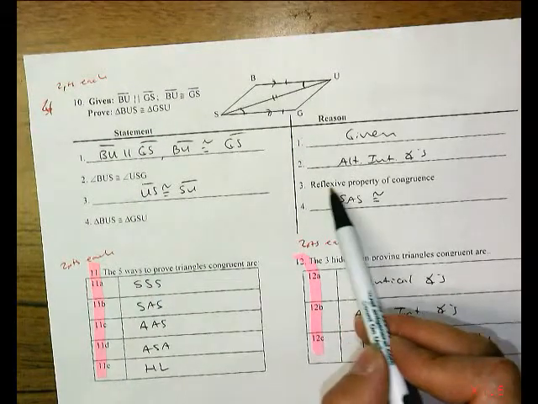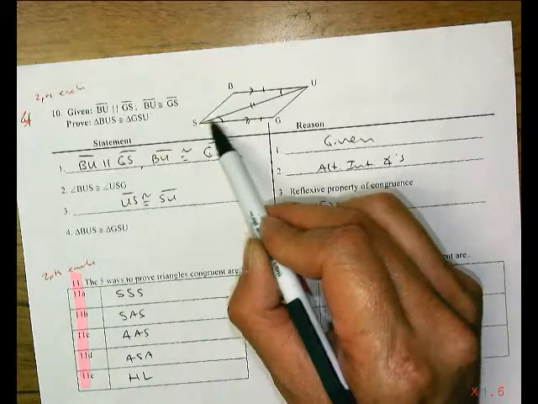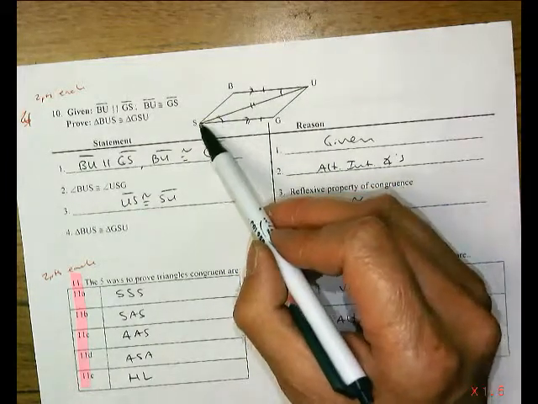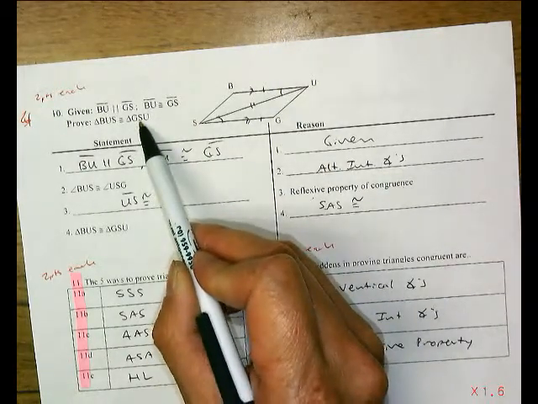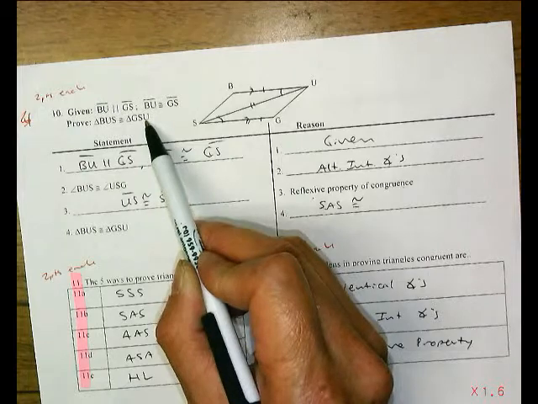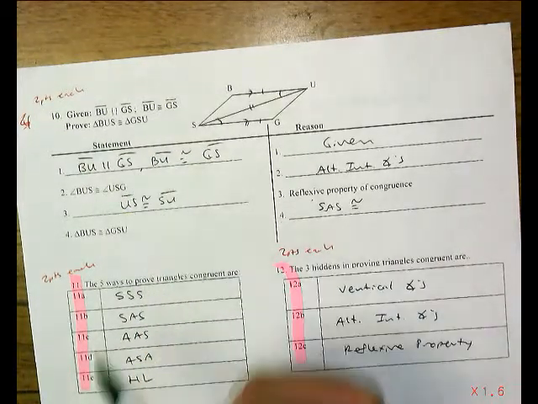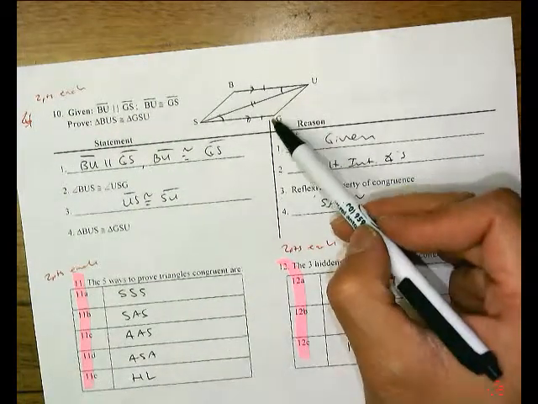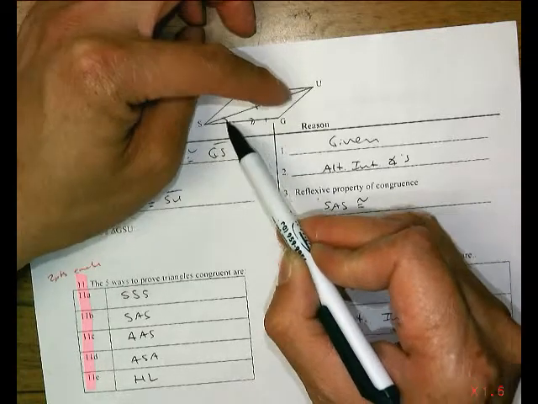Now it says reflexive property of congruence. So reflexive is the ones that when they share sides. Reflexive refers to both sides and angles. So if I said SU, second, third letter, that would be US, or SU, US. Reflexive property, and then you'll recognize that if you spell on here, that would be side, angle, side.